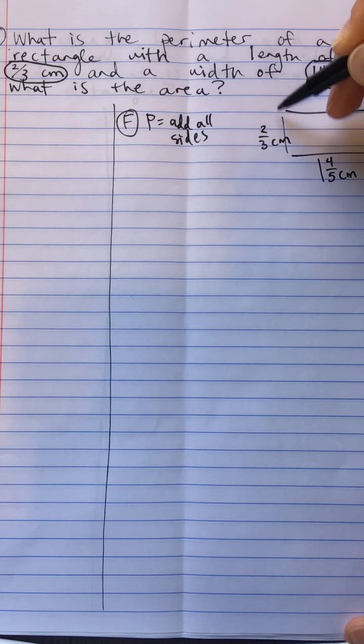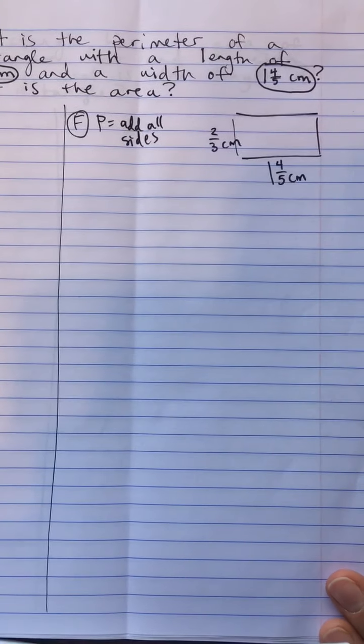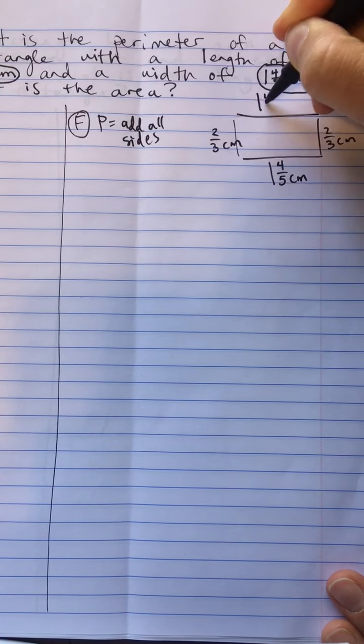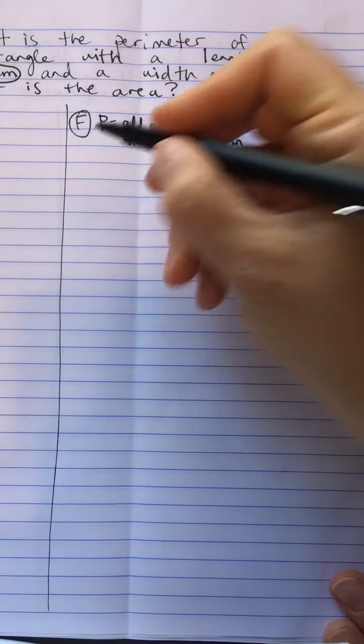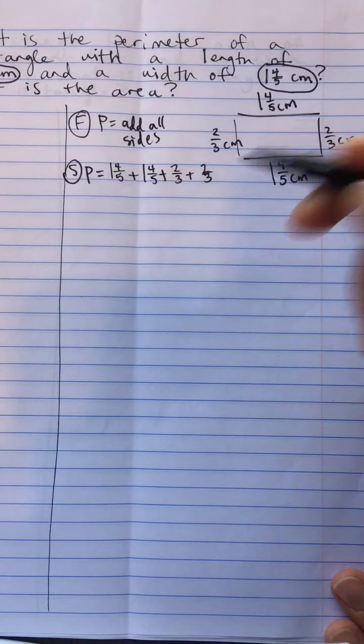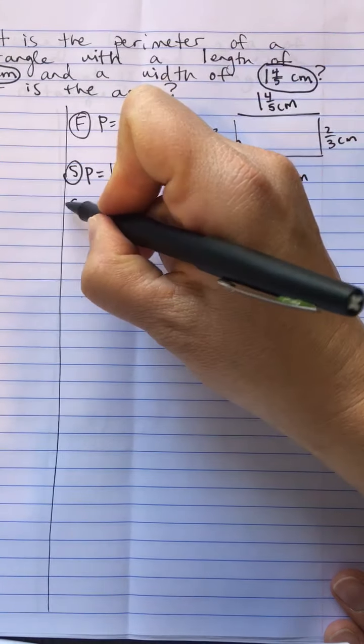Remember, perimeter is along the outside edges. So for that, I'm going to go ahead and just label my missing sides. And then for my substitute, I'm going to have perimeter equals 1 4/5 plus 1 4/5 plus 2/3 plus 2/3. And then I'm just going to move into the solve.